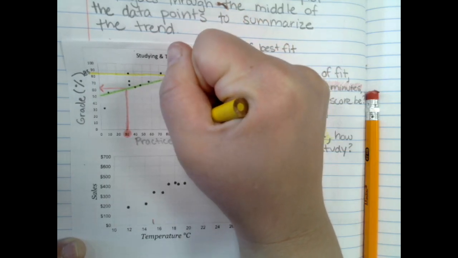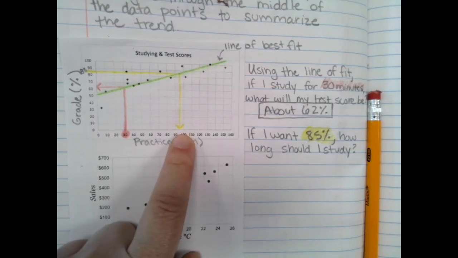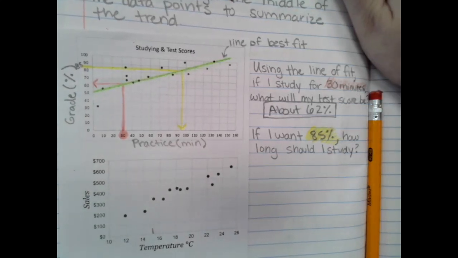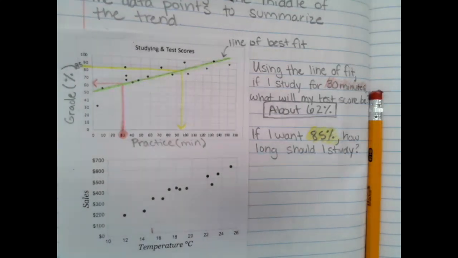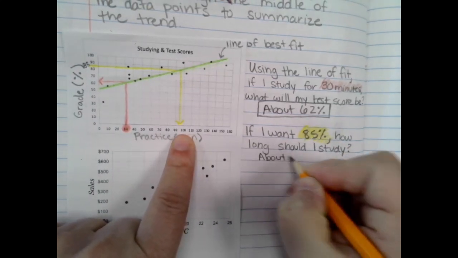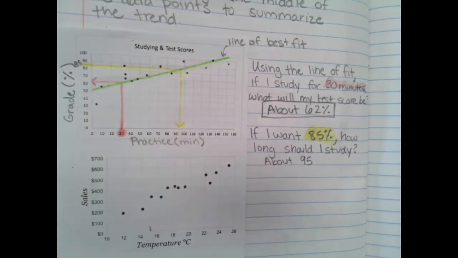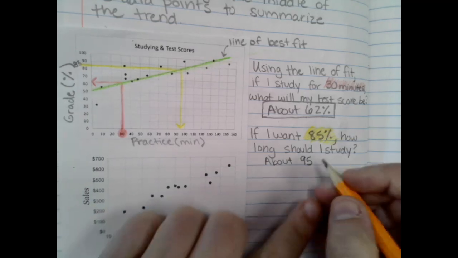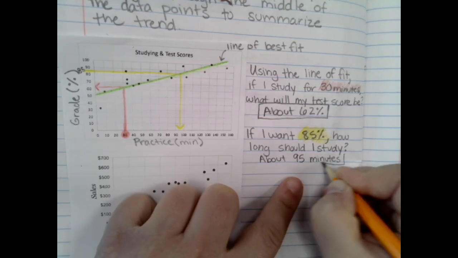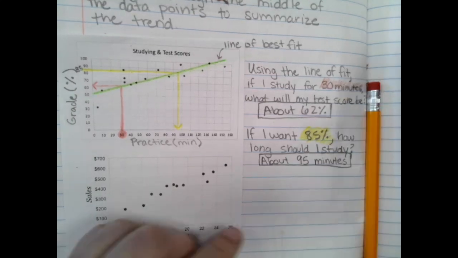And again, because we all drew our own line individually, it'll be all a little bit different. Mine is almost exactly, I feel like it's halfway between 90 and 100. So I'm going to say mine is about 95 minutes. But again, yours might be a little bit different. Yours might be a little bit over 100. Yours should be somewhere between maybe like 87 and 103. If yours is further out than 87 or 103, then your line of best fit was really not great. And we should talk about that.